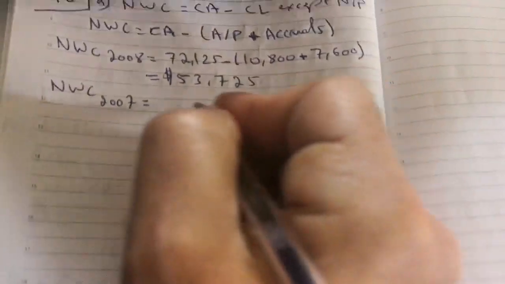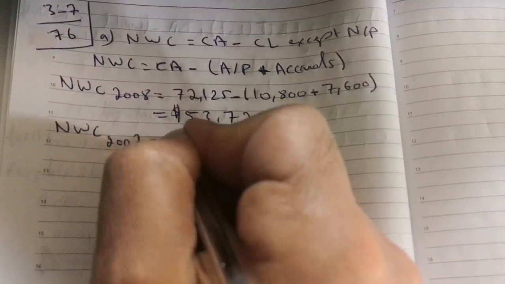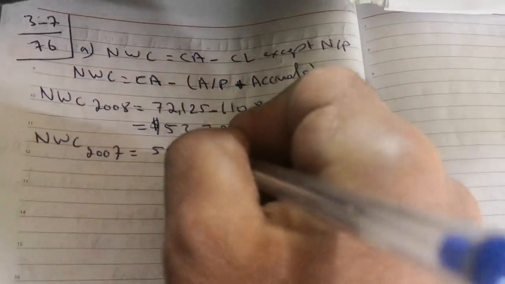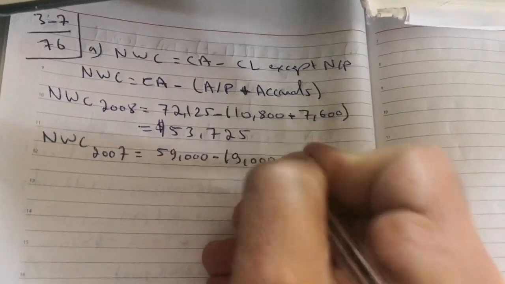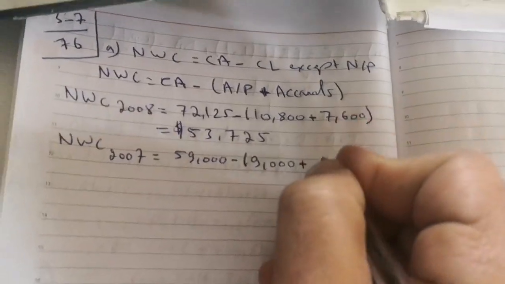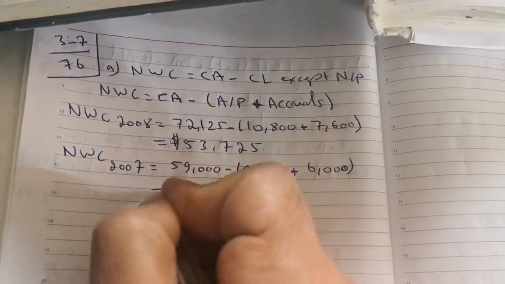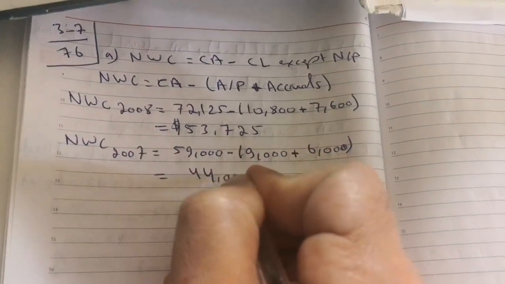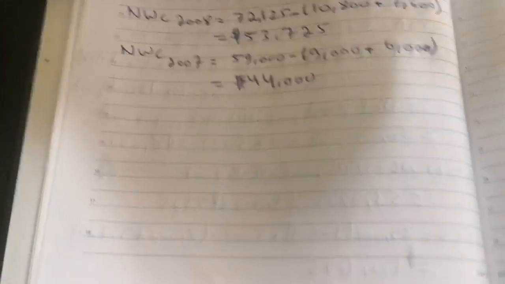So it's equal to 59,000 minus 9,000 plus 6,000 and the answer is $44,000. This is part A.